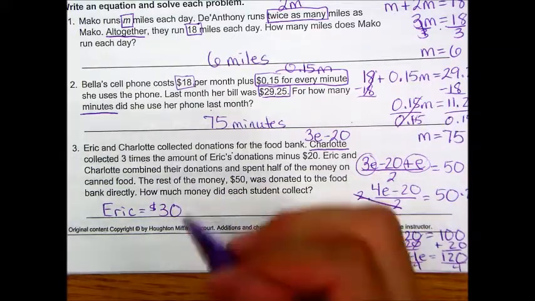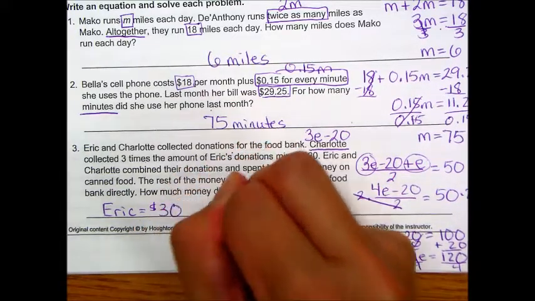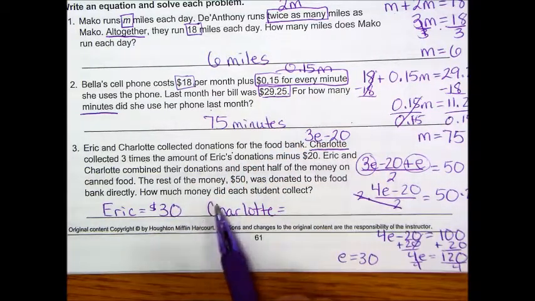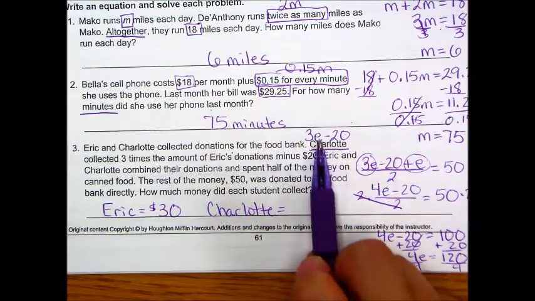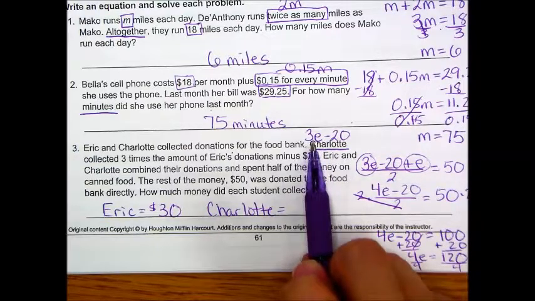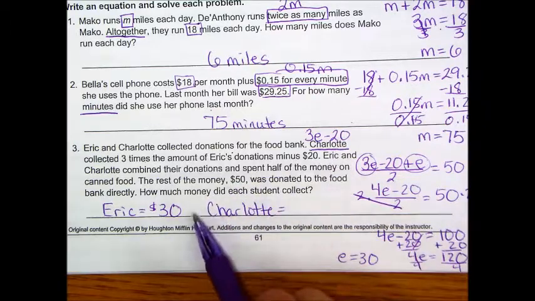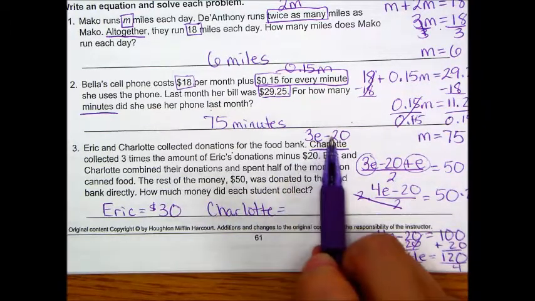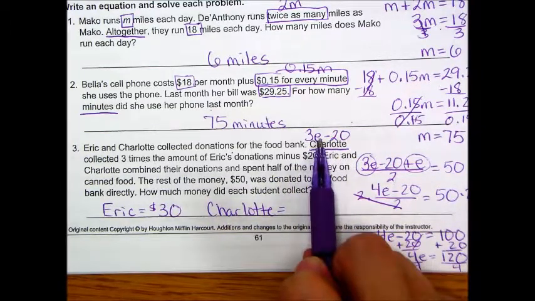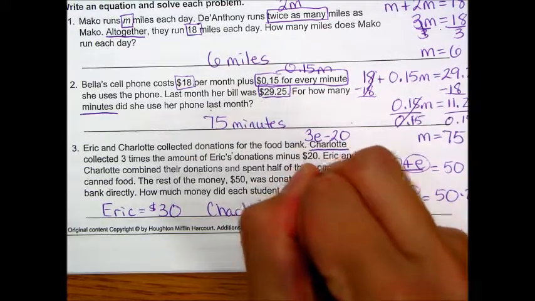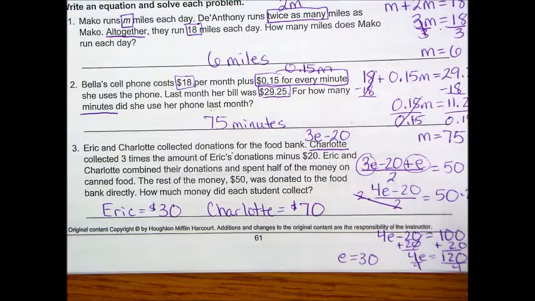The question asked for each student, so we need to also figure out Charlotte's collections. So we need to go back to what we originally wrote about Charlotte up here. She collected 3 times the amount of Eric minus $20. So if we now know Eric collected $30, 3 times his $30 would be 90, minus 20 would be $70. So we now have an answer for Eric and Charlotte.